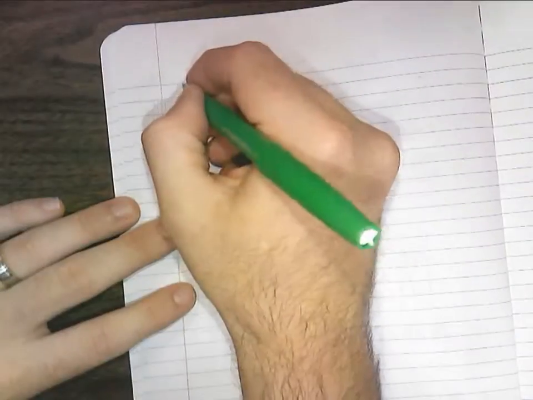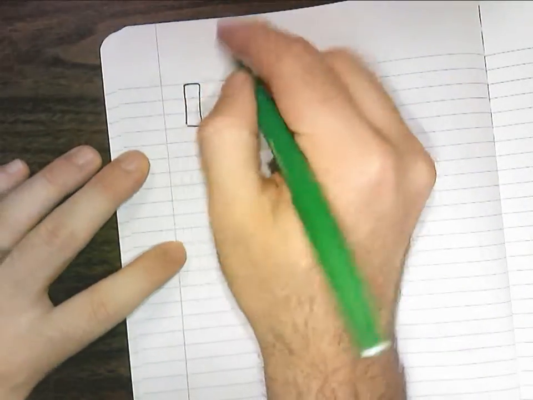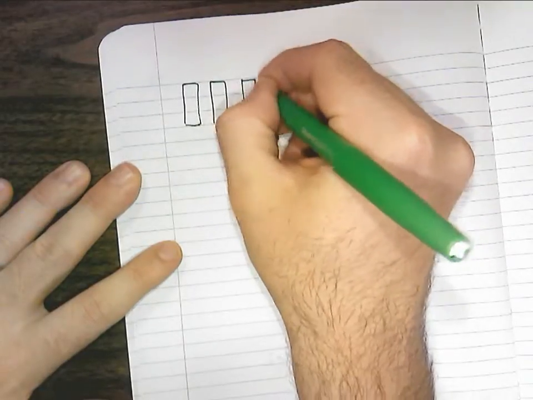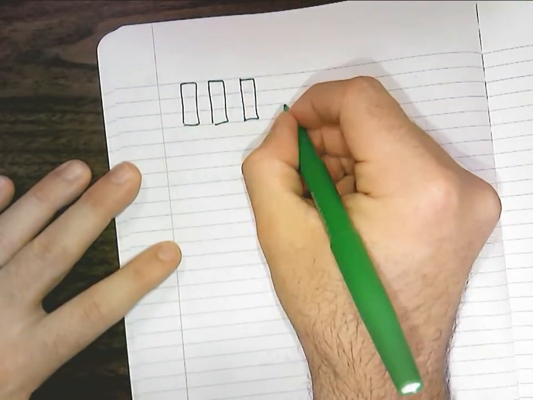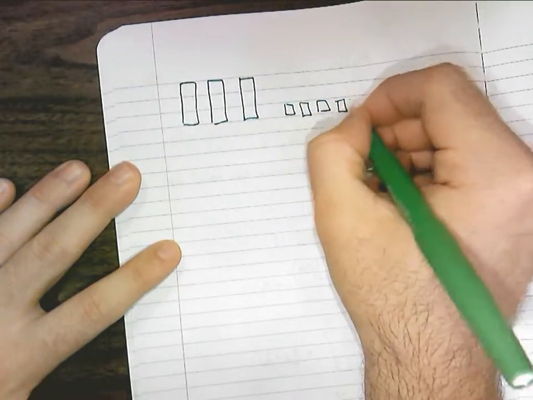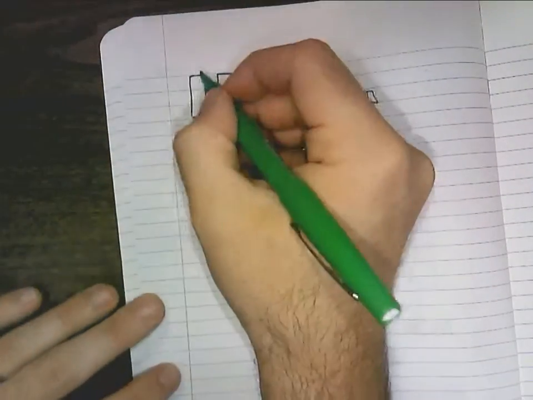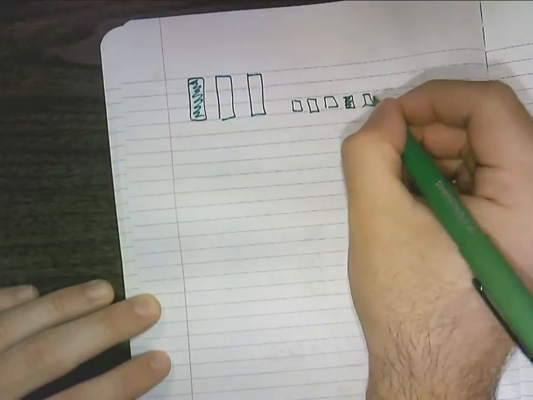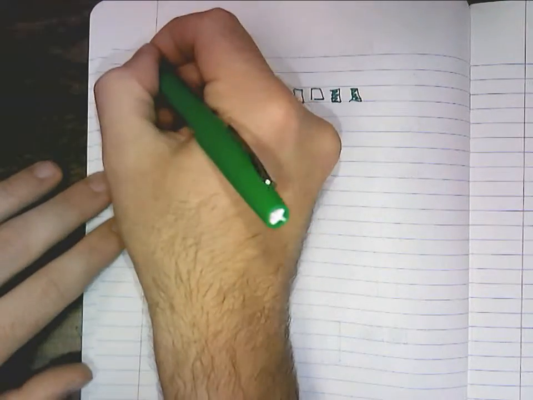The next thing we're going to look at is this right here. So again, draw your tiles. Shade this one in, and then shade these two in. Now you know something a little bit different than the examples we've been working.